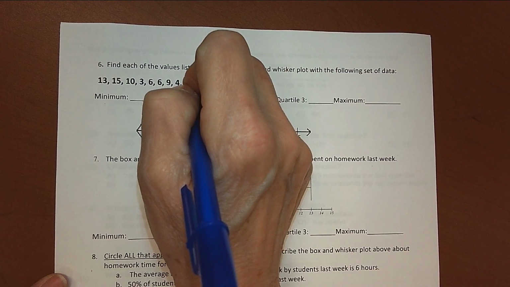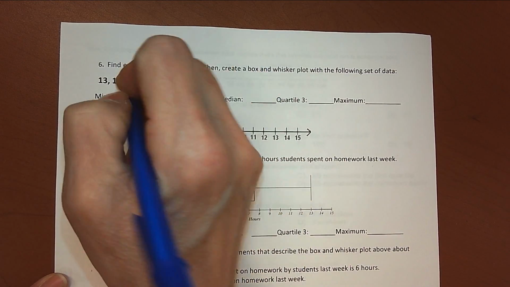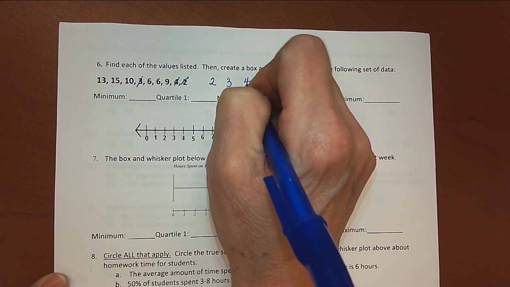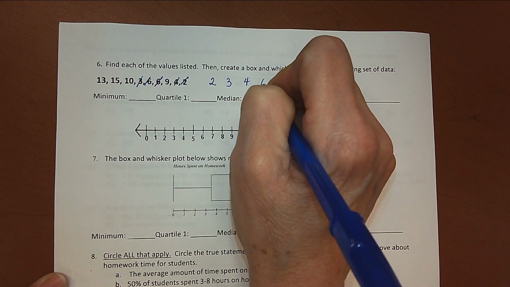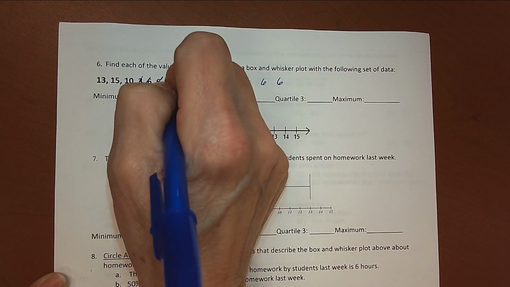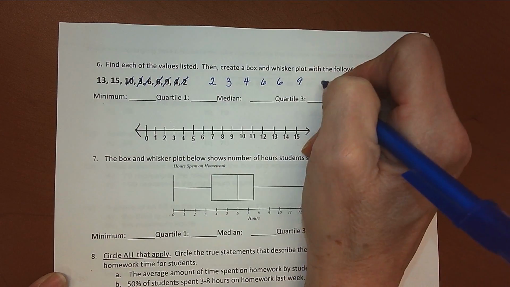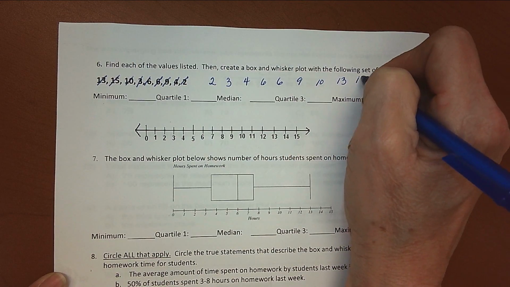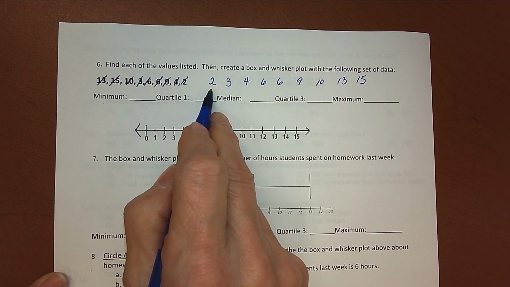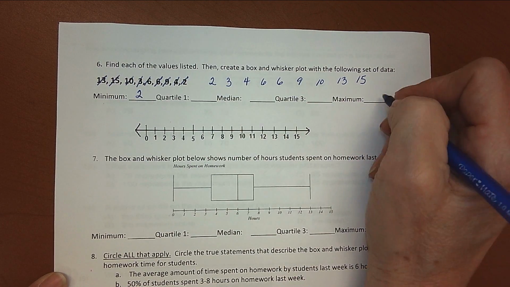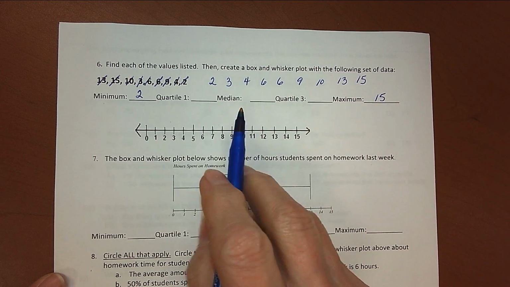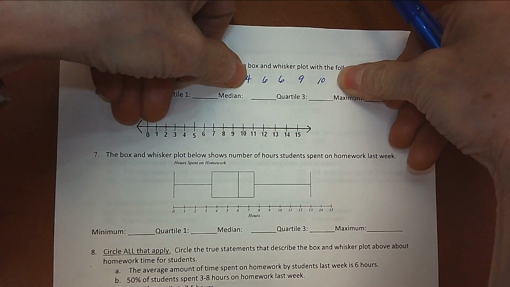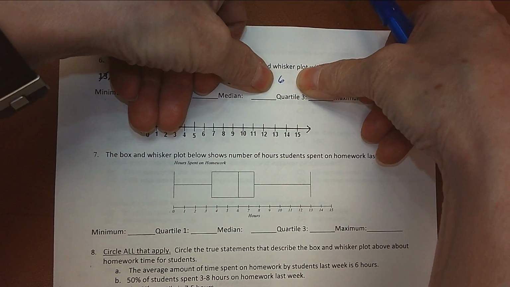So I see that 2 is my smallest number here, and then I've got a 3, and then I've got a 4, I've got a couple of 6s, I've got a 9, a 10, a 13, and a 15. Okay, so my minimum piece of data is 2. My maximum is 15. Find my overall median here. So I see that 6 is my overall median.